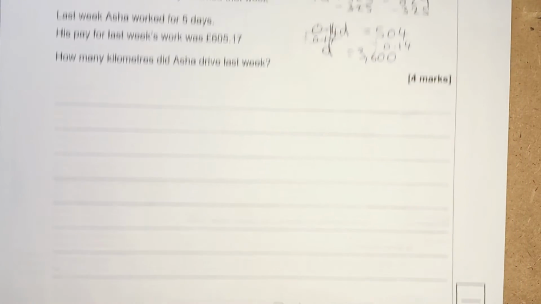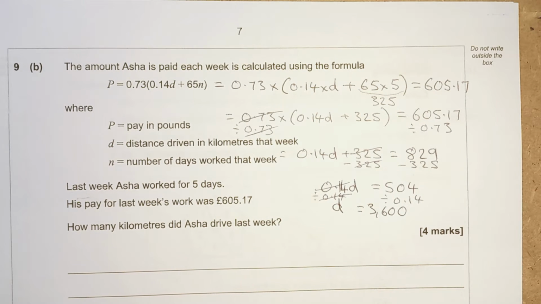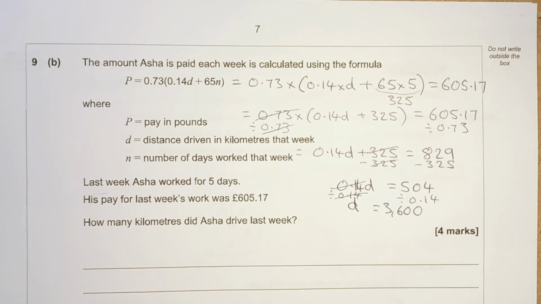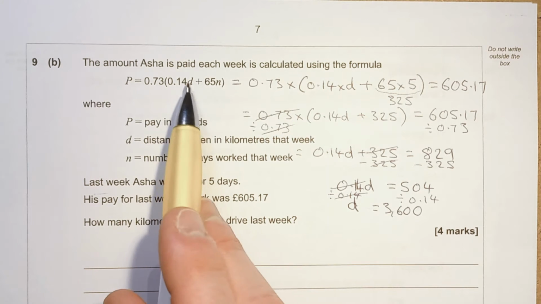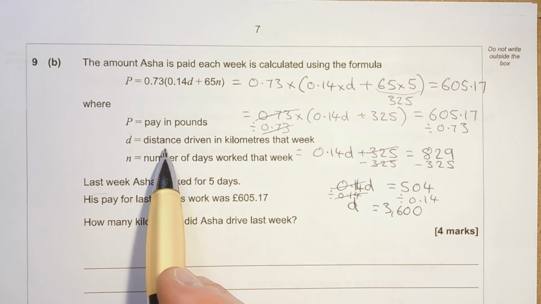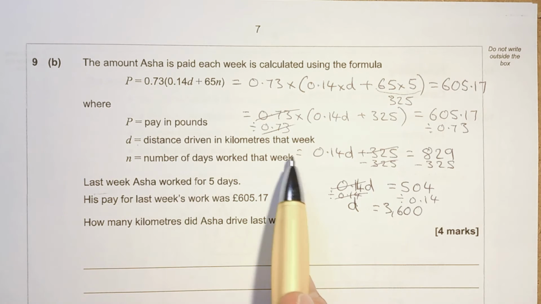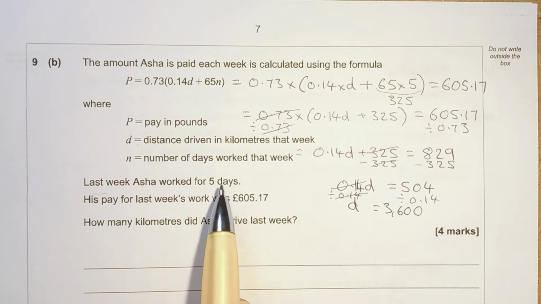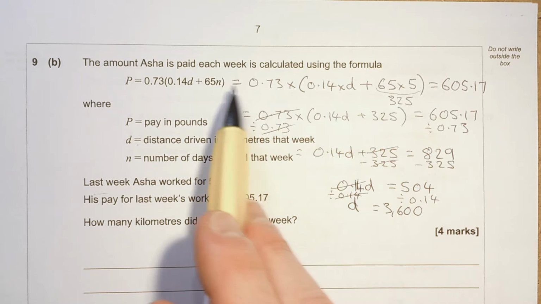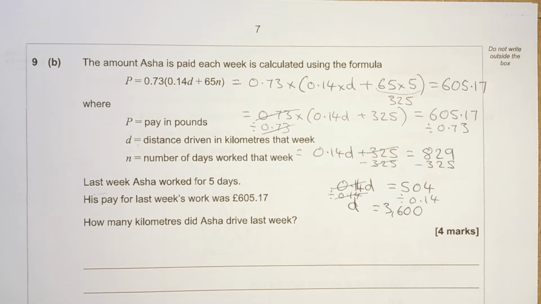Okay. If you're not very comfortable with the algebra, it's worth practicing because, well, we've seen it's actually come up a couple of times in this paper. It can be a bit fiddly, but remember you've got 4 marks, so even if you can't do all of it, you should definitely be able to do the substitution bit. So all you need to do there is where you've got a letter and you know what that letter represents. So, okay, the D didn't help us, but the N, we knew that was the number of days. We're told the number of days is 5. So just by putting the 5 in for the N, that's going to get you a mark. All of this is going to help.